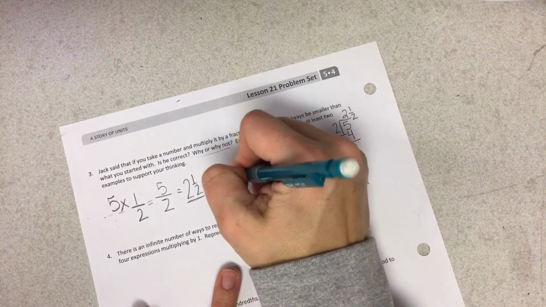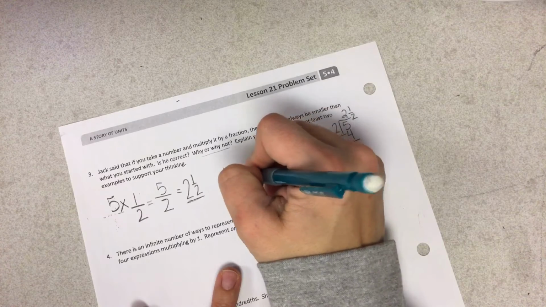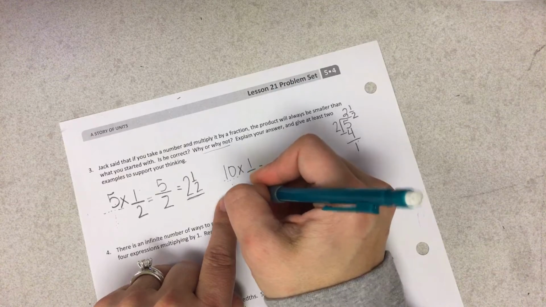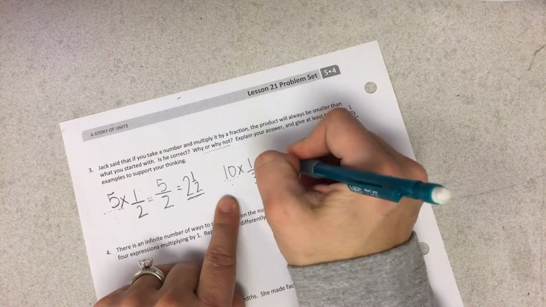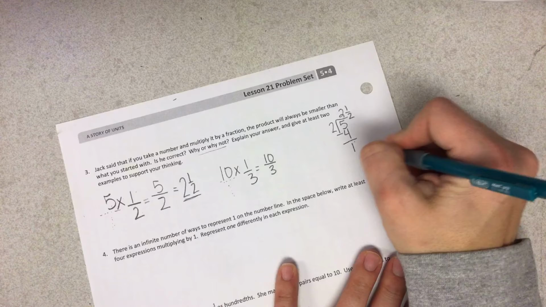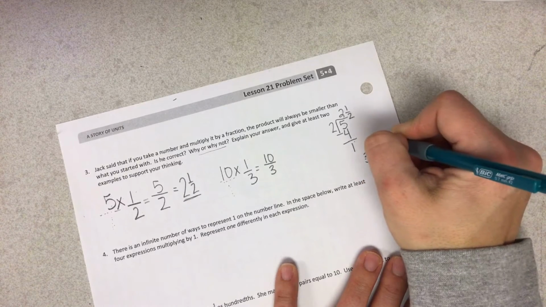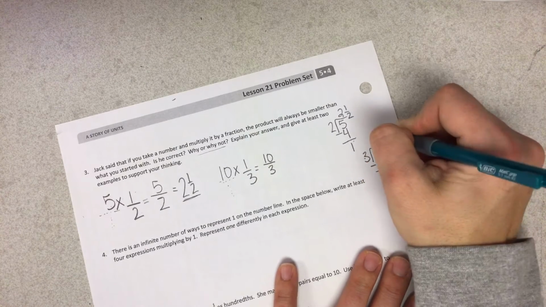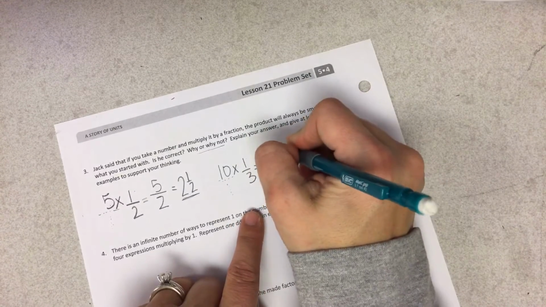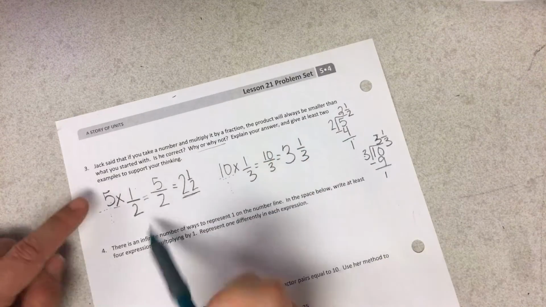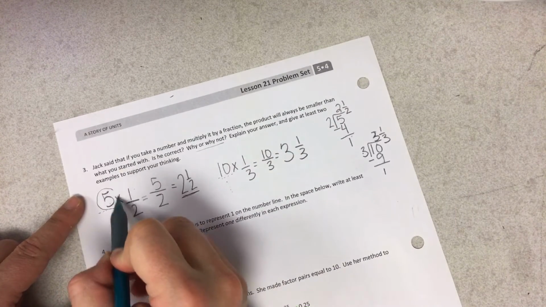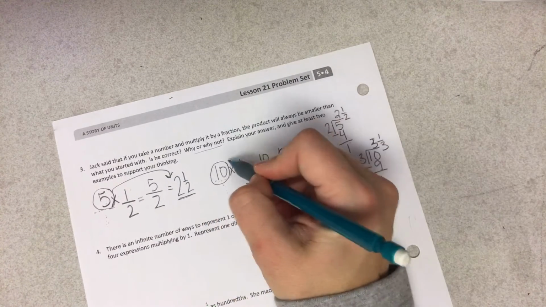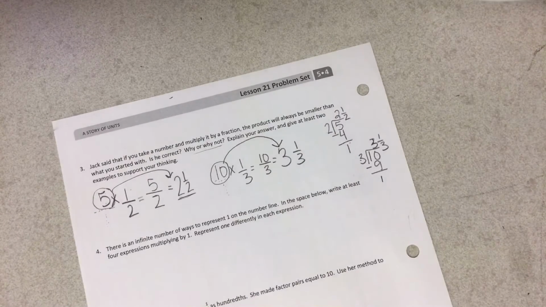Okay, let's try another one. Let's try 10 and multiply it by a third. Remember the invisible 1, 10 times 1 is 10 thirds. So 10 divided by 3, 3 goes into 10 three times because I can get 9, and I get 1/3. So both of these, I start with a whole number. I started with 5 and end with a smaller number, 2.5. I start with 10 and end with a smaller number, 3 and 1/3.